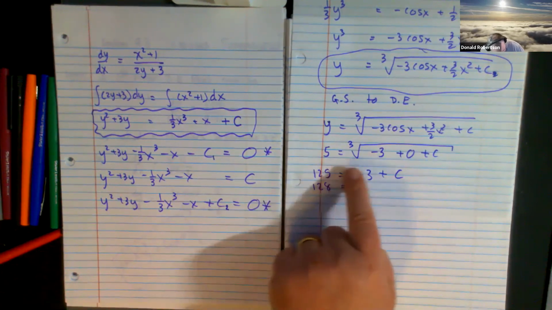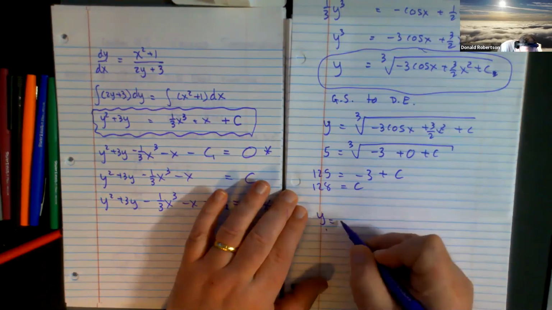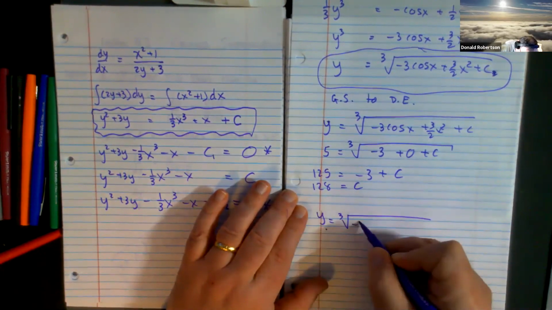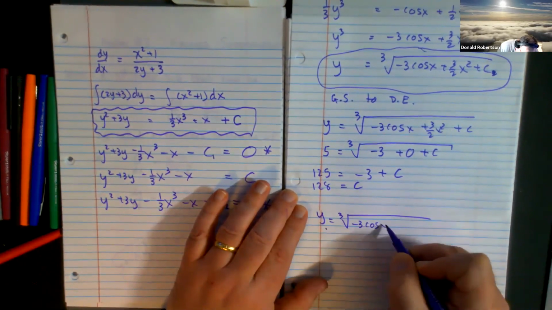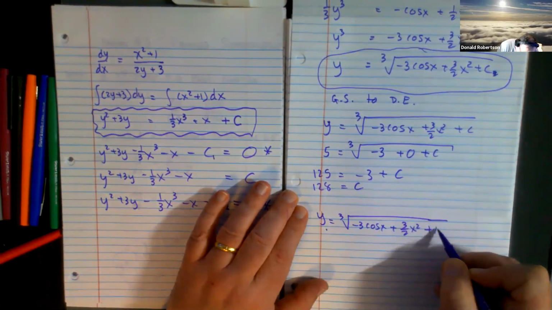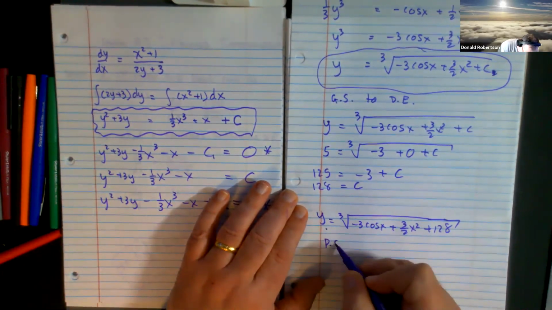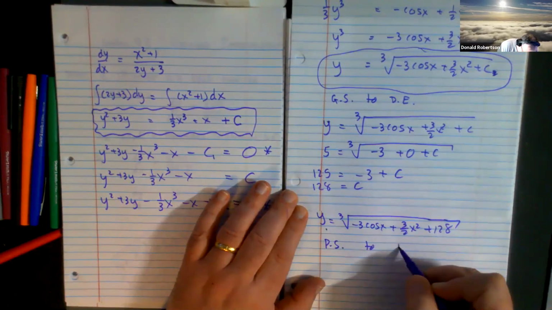Adding 3 to both sides gets this. And that means we now have the cube root of -3 cosine x plus 3 upon 2x squared plus 128. And when that happens, we call this the particular solution to that differential equation.